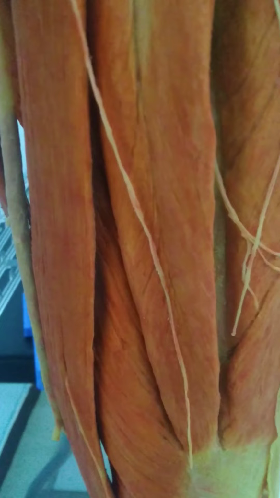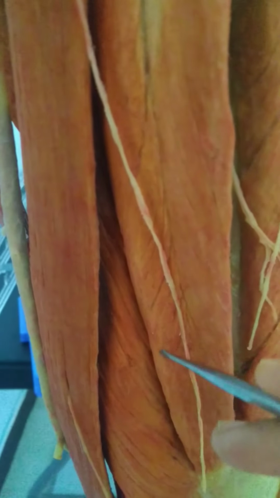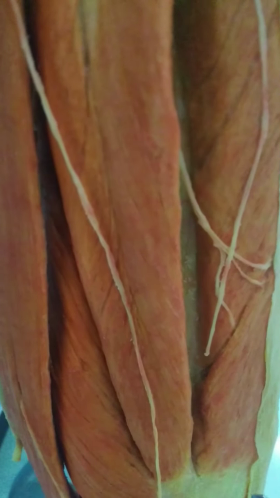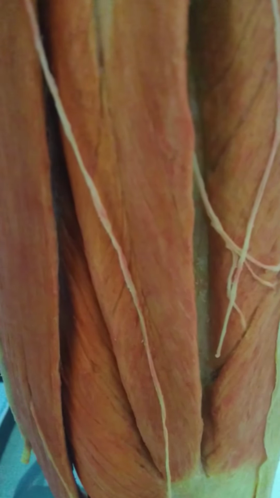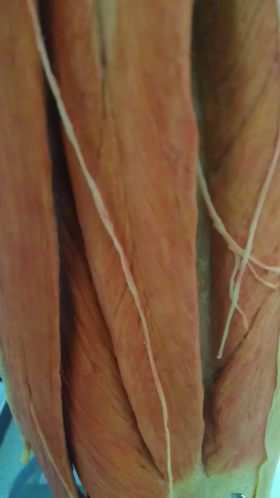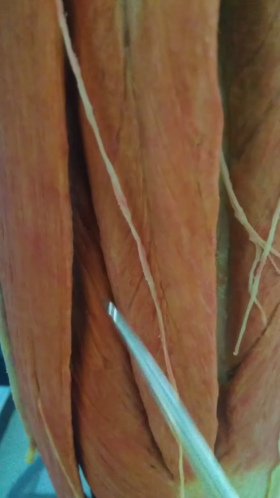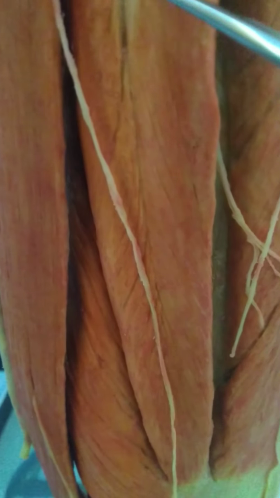Still on the anterior compartment of the thigh, the muscle group that is found here belongs to the Quadriceps Femoris group of muscle. Please do not confuse that with Quadratus Femoris. Quadratus Femoris is a single muscle. Quadriceps Femoris, that's a group of muscle found in the anterior compartment of the thigh again.